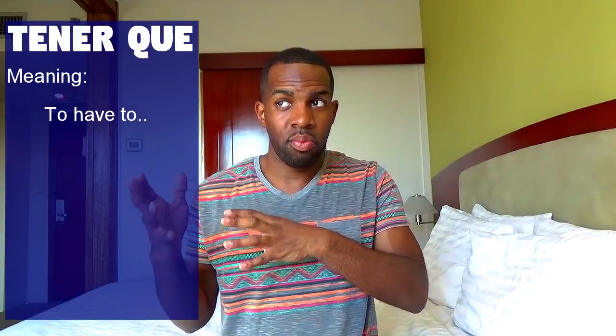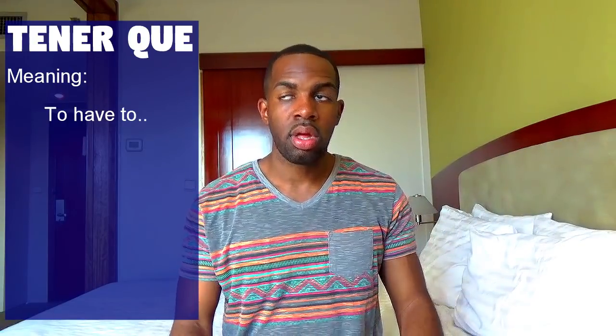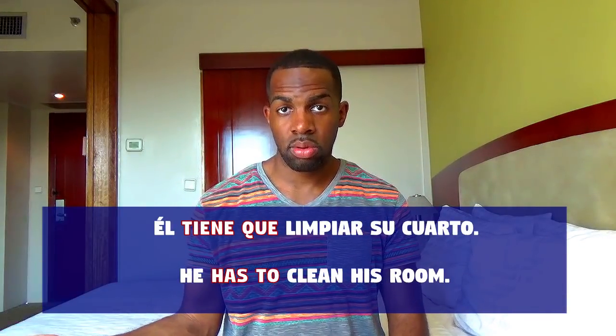The last few, hopefully, we took it really high up. Now we're going to take it down a little bit so that you can know how these work, okay? So, when we have que preceded by the conjugated form of tener, then it means that somebody has to do something. For example, if my brother has to clean his room, then I'm going to say él tiene que limpiar su cuarto. So he has to clean his room.